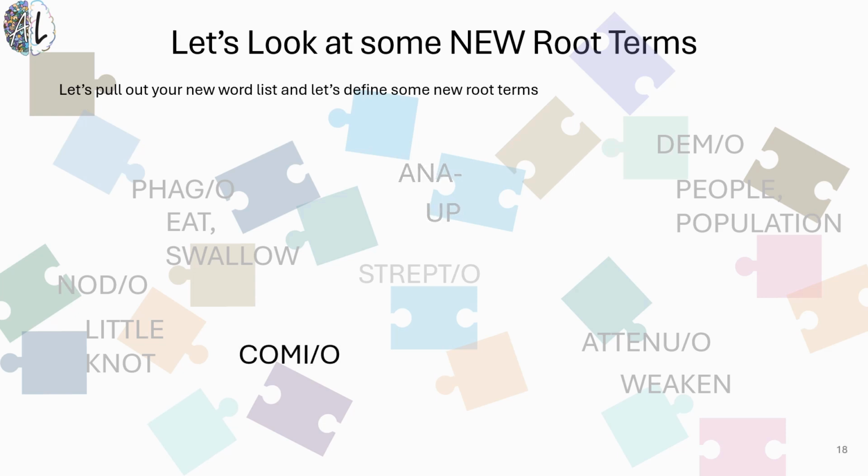Next up is the root term comio. Comio. See if you can find what that means. All right, that means to care for. To care for.